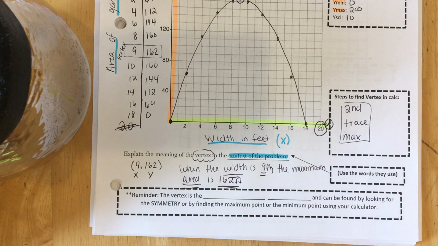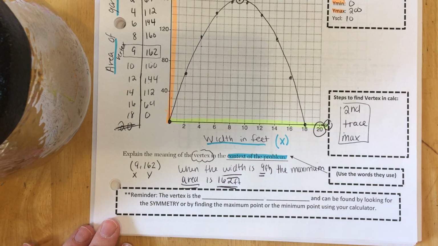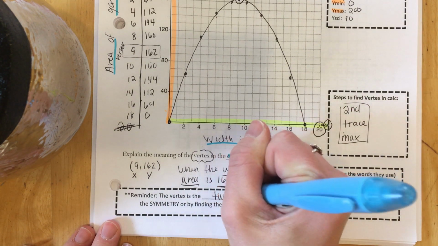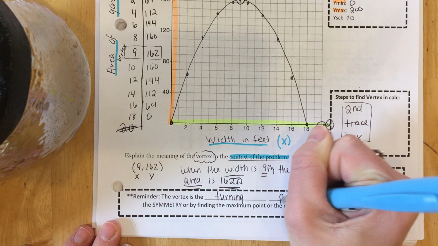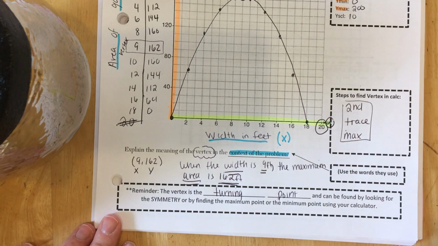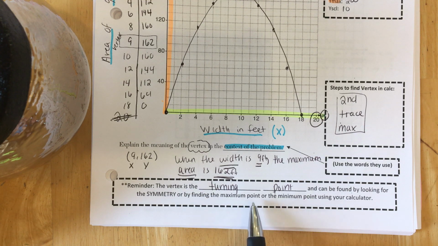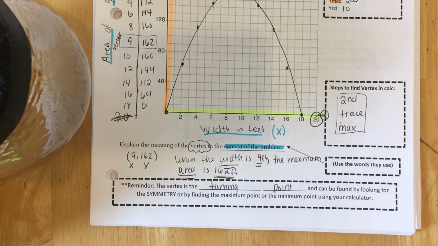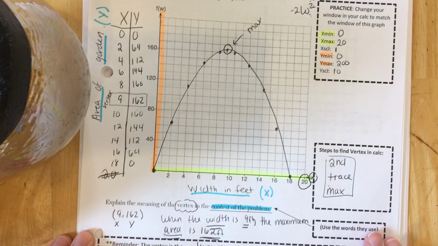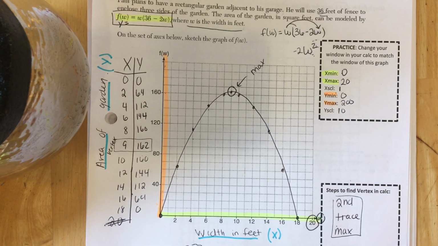And the last reminder, it says, the vertex is the turning point and can be found by looking for the symmetry or by finding the max point or the minimum point using your calculator, which is what we just did.